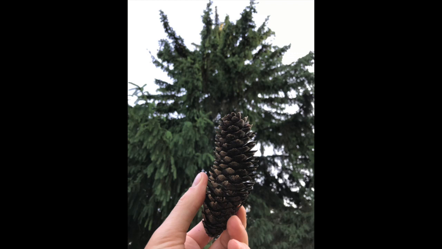Check out this cone I found from this giant Norway spruce tree. A spruce tree is a conifer, or a tree that produces cones. The cone houses the tree's seeds. When the scales open up, the seeds fall out. If you pull open the scales on a cone or tap it on your hand, you might see some of these seeds.